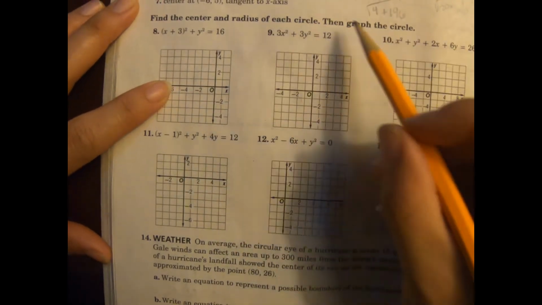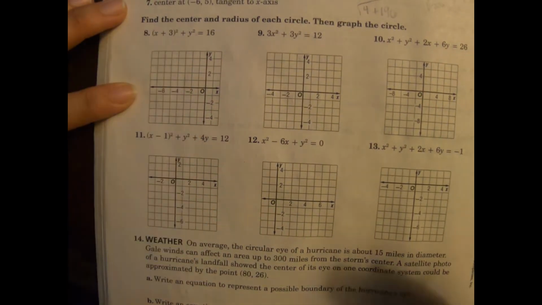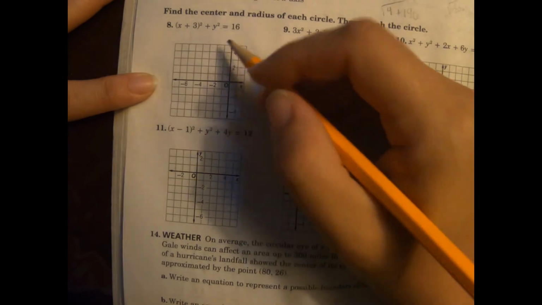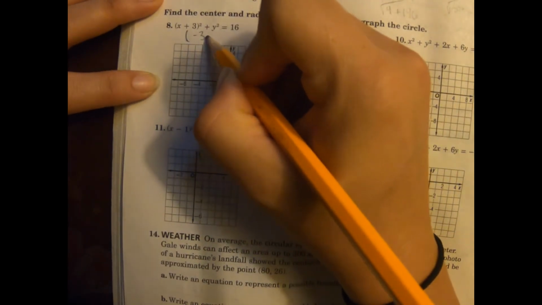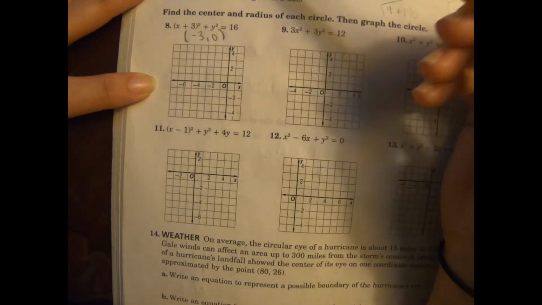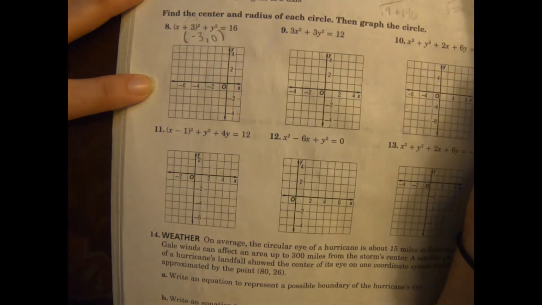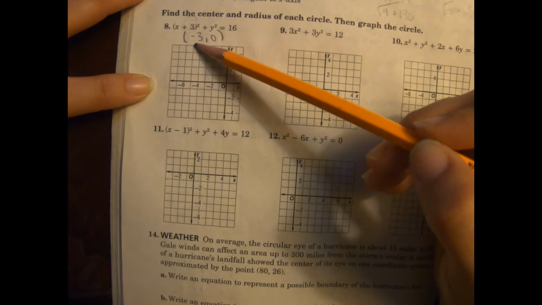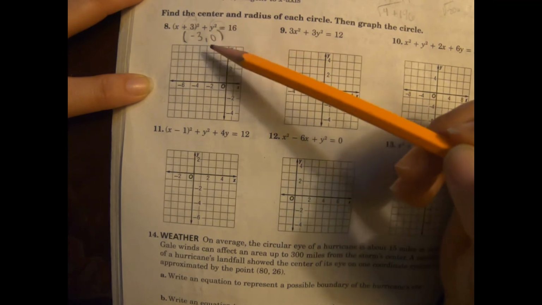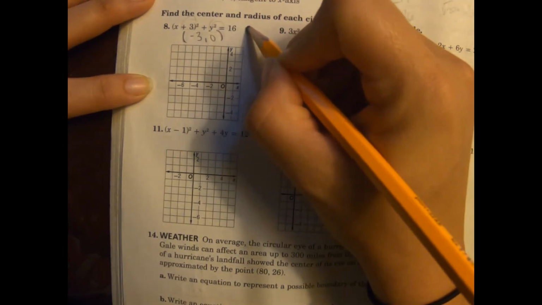Number 8, find the center and the radius and graph. Okay, our center will be -3, 0. It's a -3 that made this positive when it was plugged in to the equation, so -3, and there isn't anything in parentheses with y, so that's 0.